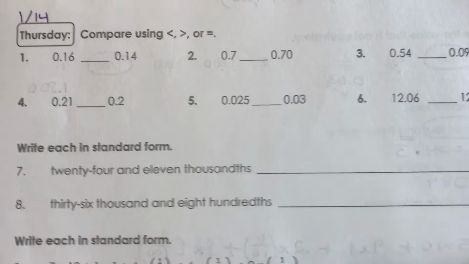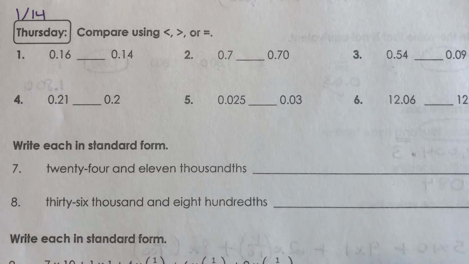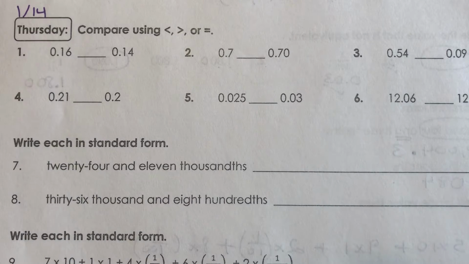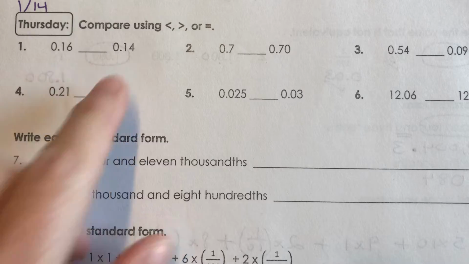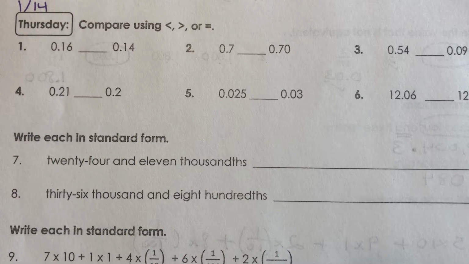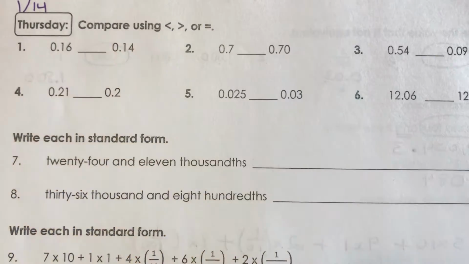It's that time again, time to check our bell work. Today is Thursday, January 14th. You should, of course, have this all the way done, and you're coming back just to check your work, making corrections as needed. So we are tasked with comparing these two values using greater than, less than, or equal to. This actually says less than, greater than, or equal to.